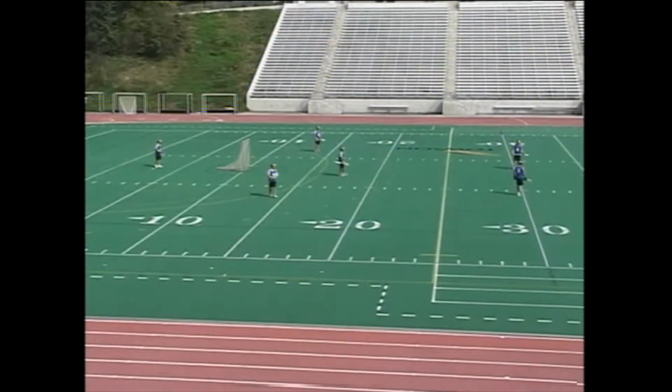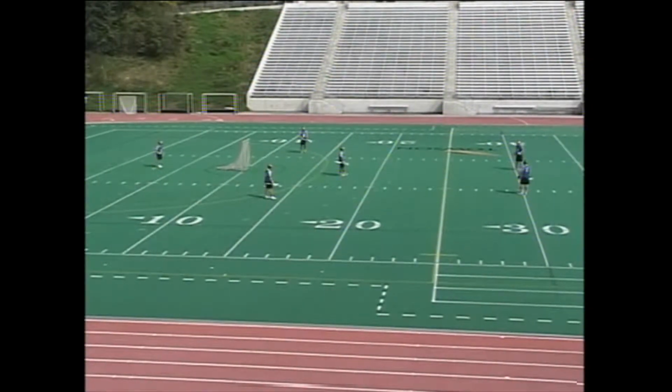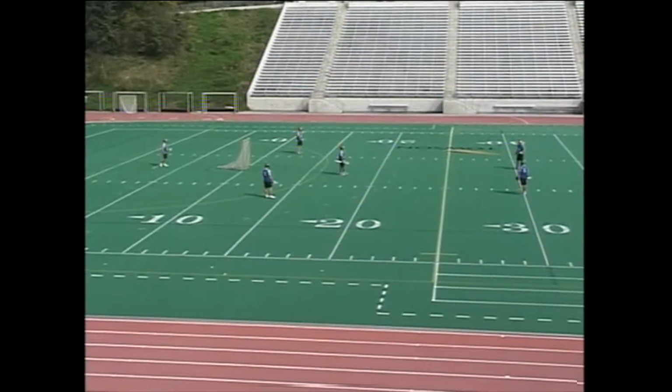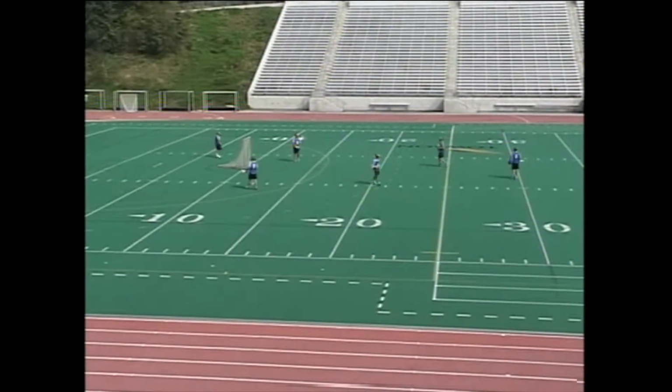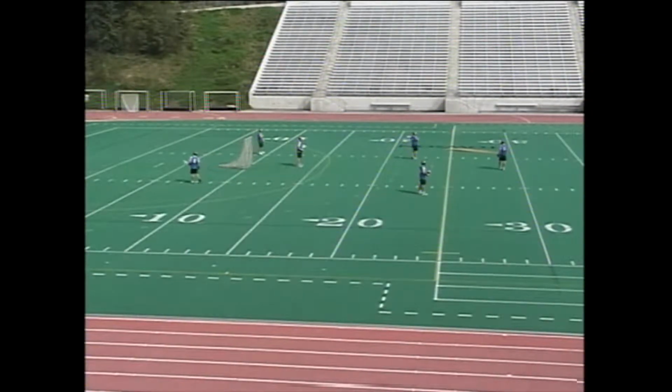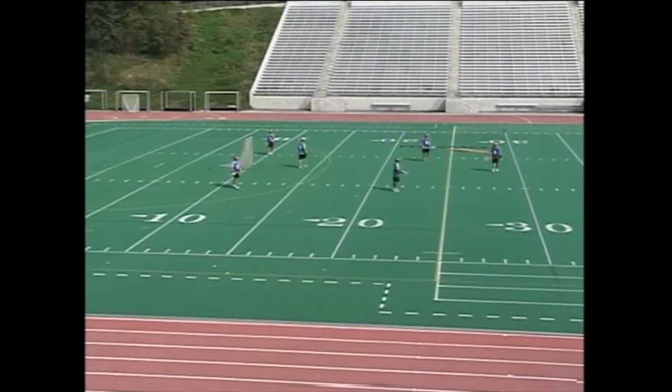Once again, we'll see just that simple action of him coming down and all the players following. But we're going to do it at a walk this time. 6 drives. 5 is coming across to replace. 4 is popping off the crease. 3 is driving across. 1 is popping from behind, and 2 is ready to go either top swing or back swing.